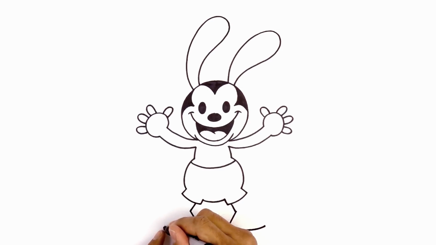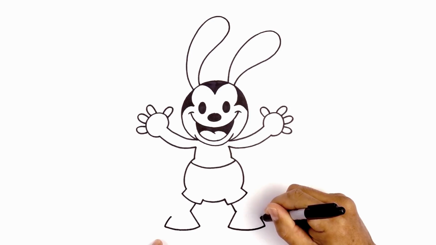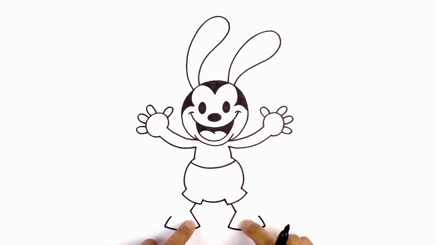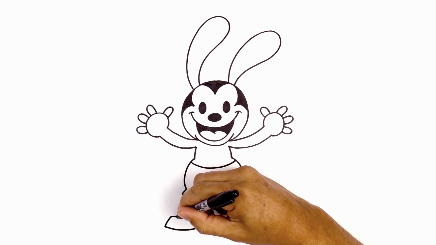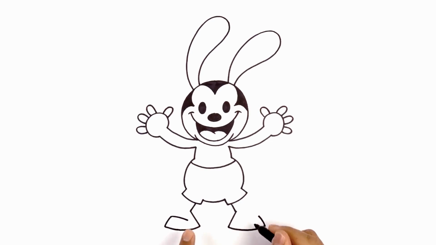From the toe, we're going to curve the top of the foot, coming up and in. Now we're going to curve this down and in towards the ankle. I'm going to leave a gap on the inside. Now let's trace the leg on the outside.